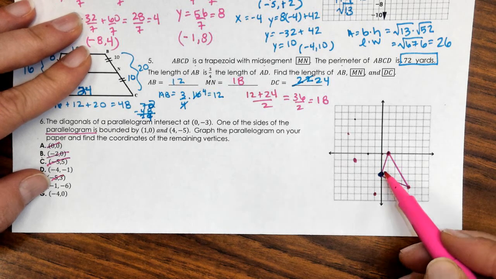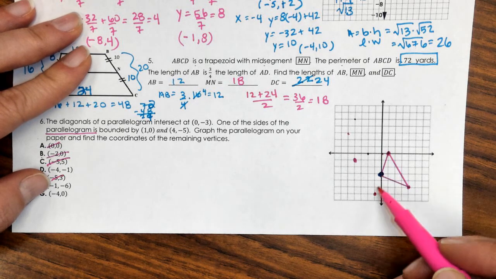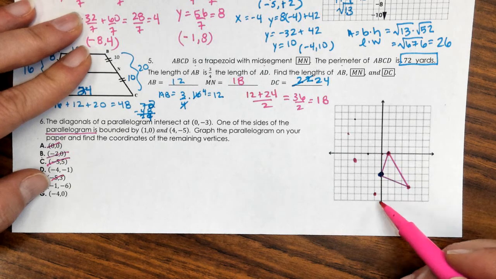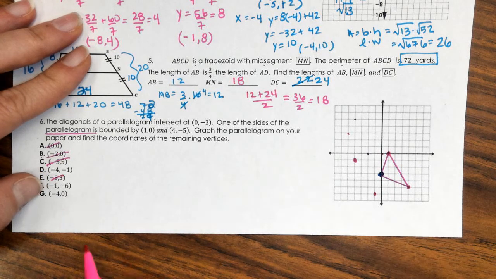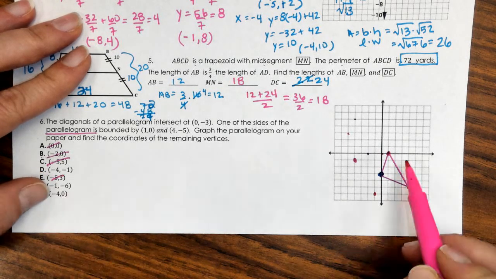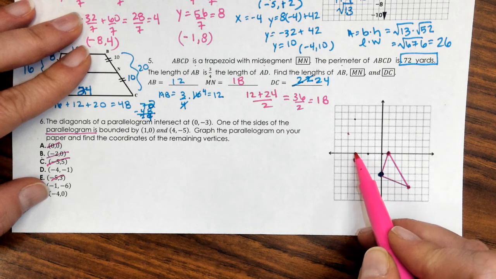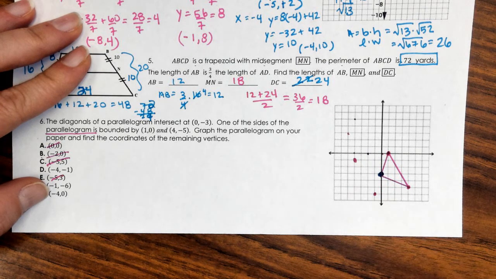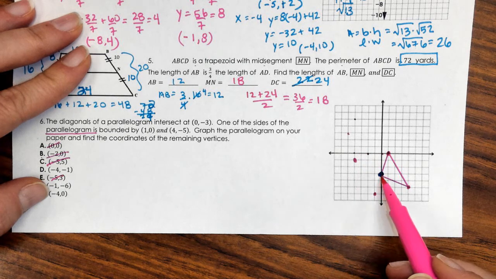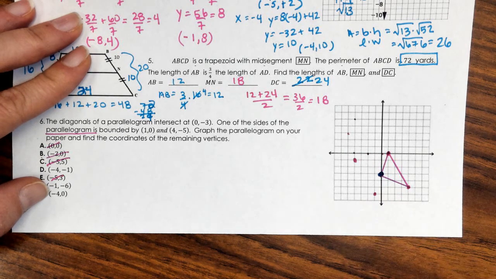-1, 1, 2, 3, 4, 5, 6. Ooh, that looks pretty good. That puts the intersection in the center, or the midpoint of that, it looks like. We'll check that. And then -4, 0. 1, 2, 3, 4, 0. That doesn't look like the intersection would be in the center if the vertex was up there.